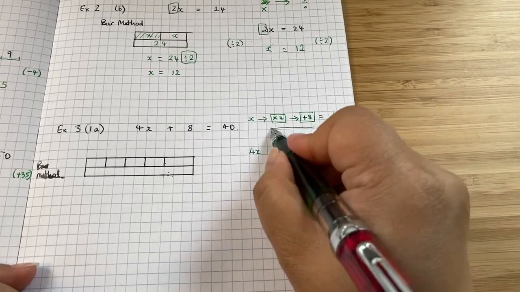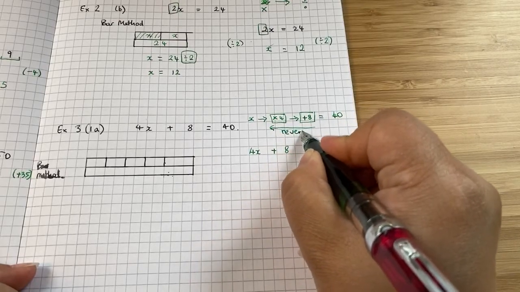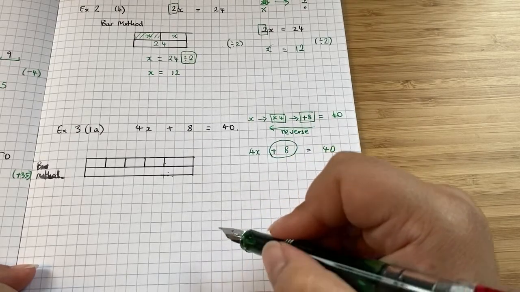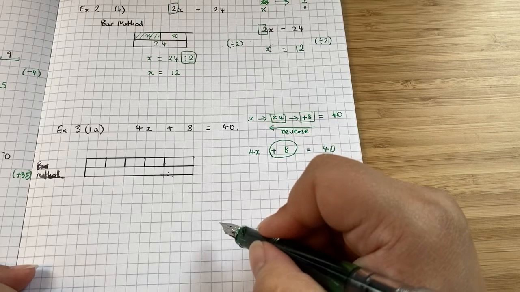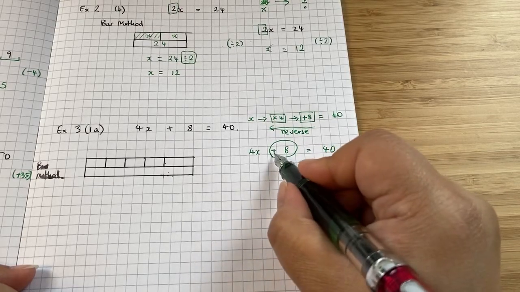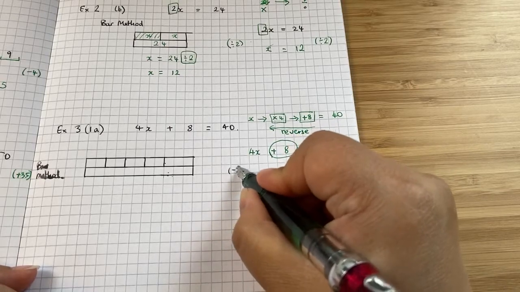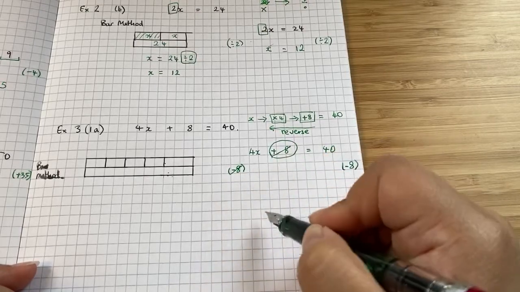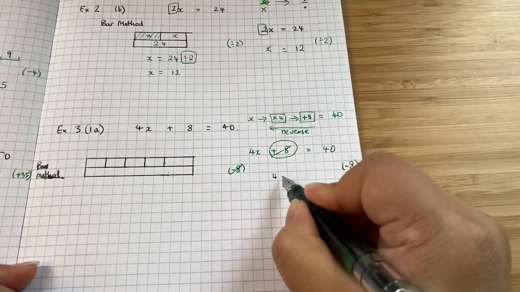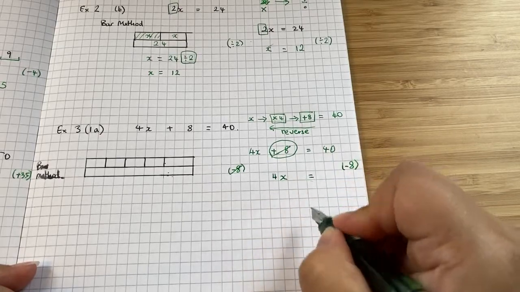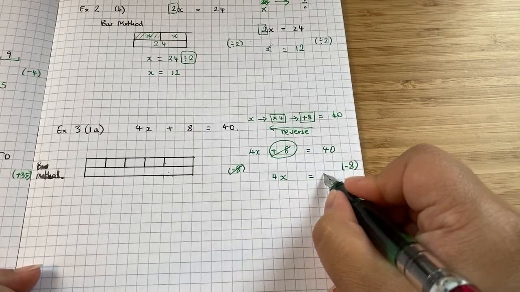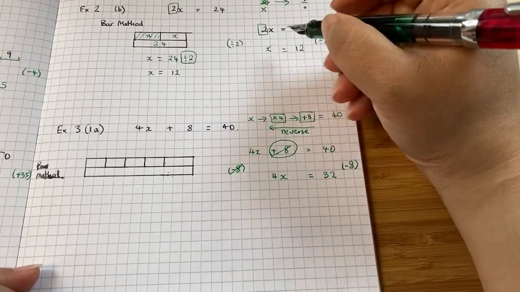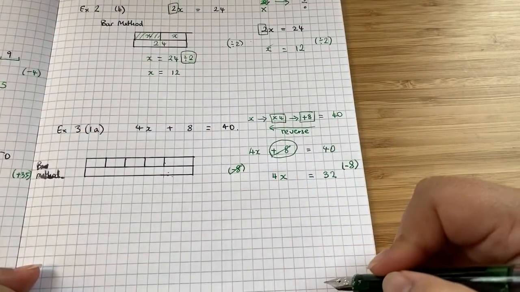Okay, we've got to do everything in reverse. So that means we have to actually get rid of the plus 8 first before we deal with the 4 in front of the x. So if we do the balancing method, the inverse of adding 8, subtract 8 from both sides. So 8 take away 8, 0. We're just left with 4x. I'm just going to write that down. Then I'm going to write my equals. 40 subtract 8, 32. Now you can see how I've lined everything up. My equal signs have always lined up in each example. And the same thing's going to happen here.